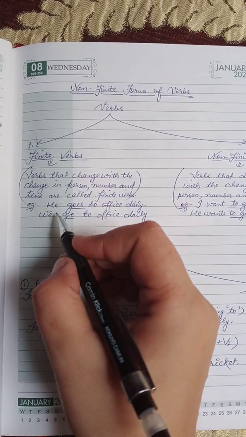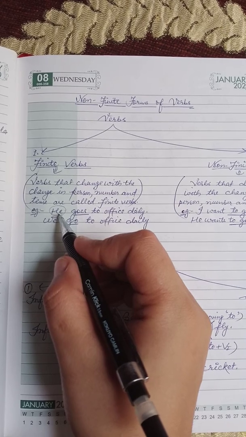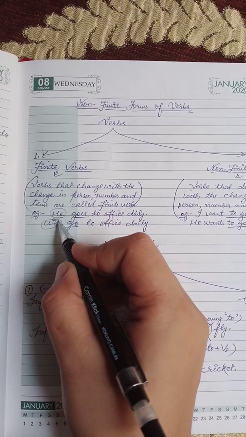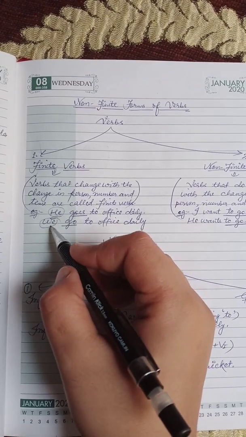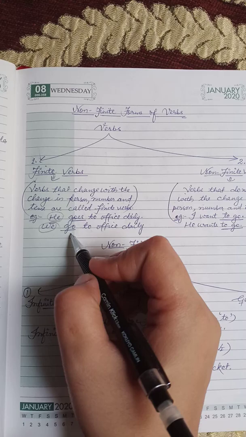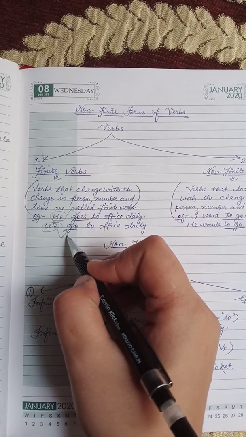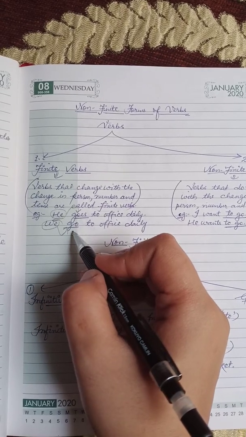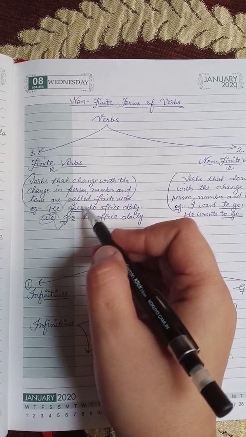Here what you will observe is that the person is changing. Here we have taken he, while here we have taken we. Here one person is being considered, here more than one person we are talking of, so we use we. Again you can see that with he we are using goes, with we we are using go. So those verbs that change according to the person, number and tense are called finite verbs.